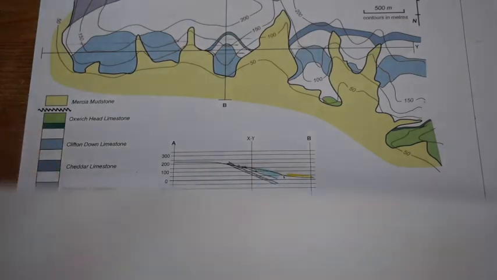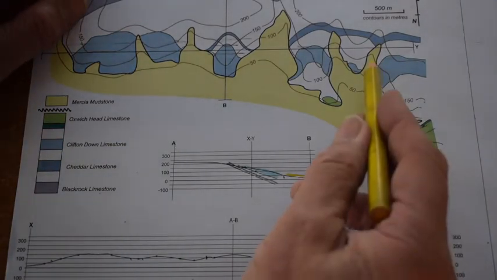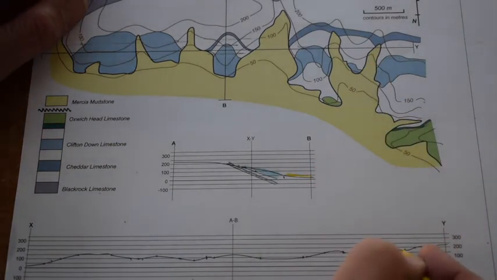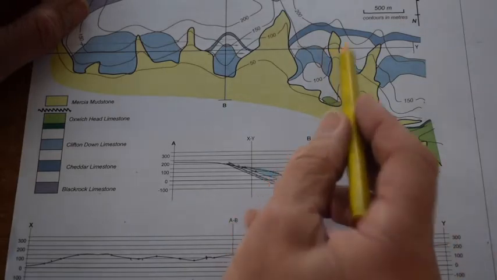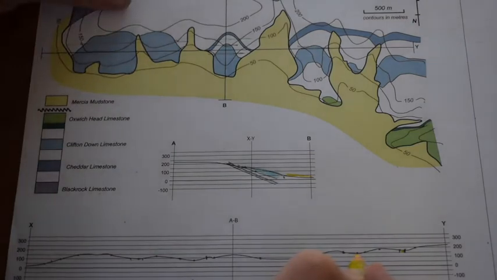So that's the information that we've got, and let's put some colour on that, and we'll check as we go. So this little piece here is that tract of Mercia mudstone. We've got that piece there, which is just in here. We've got this very broad piece, which is in here.